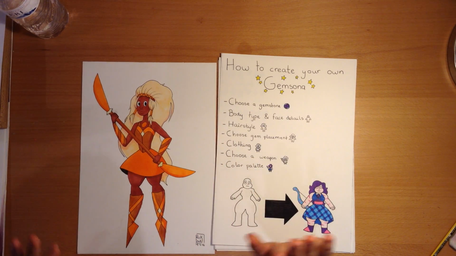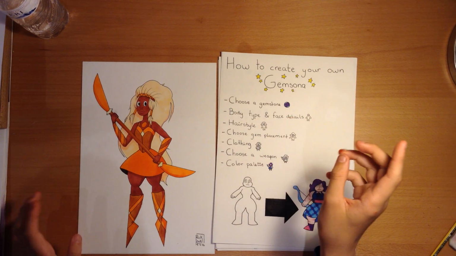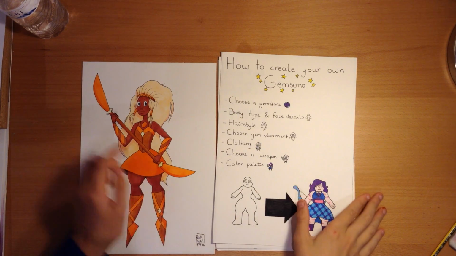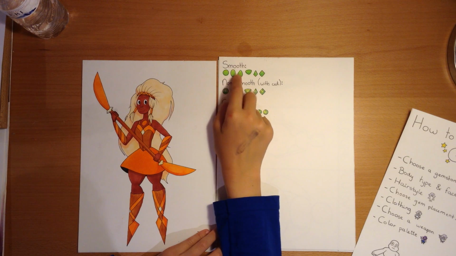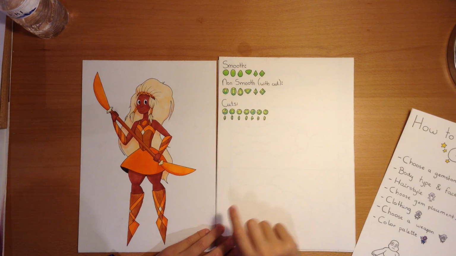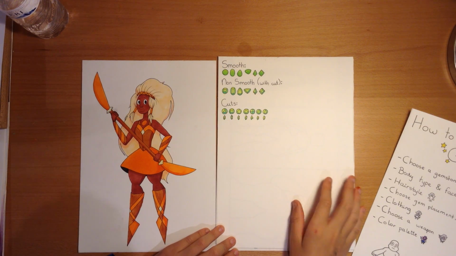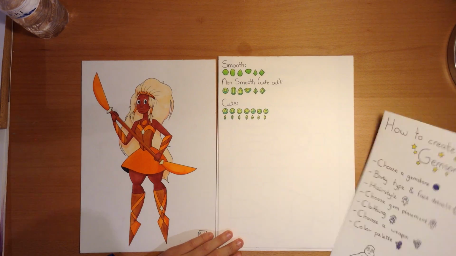So first of all, choose a gemstone. I have chosen Fire Opal, and for the gemstone itself, it is smooth with an oval shape, not shaped. I really can't talk today. I know what's happening to me, but okay.